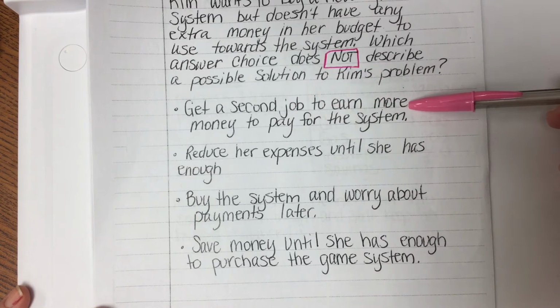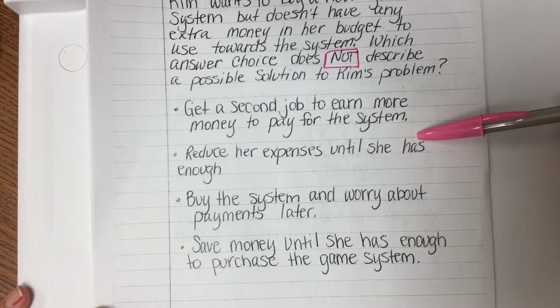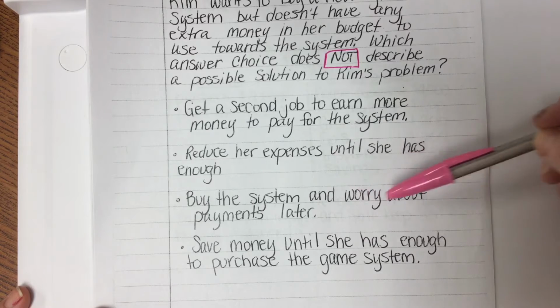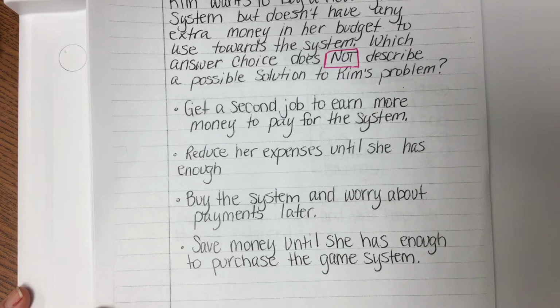Get a second job to earn money to pay for the system. Reduce expenses until she has enough. Buy the system and worry about payments later. Or save money until she has enough to purchase the game system. Which one of those answer choices does not describe a possible solution?